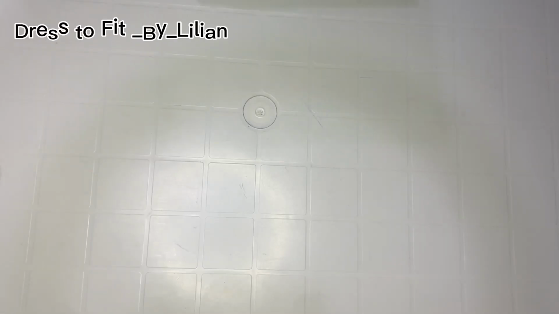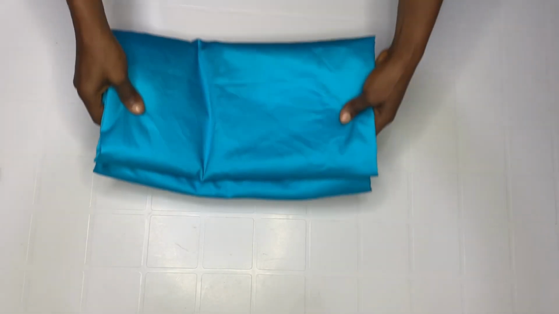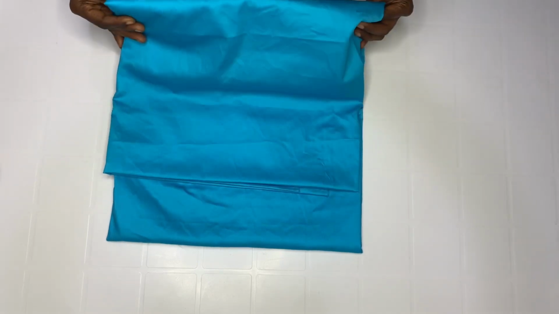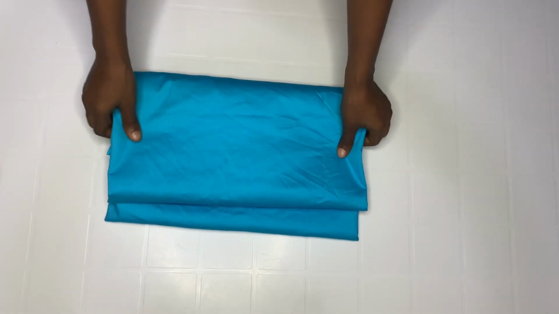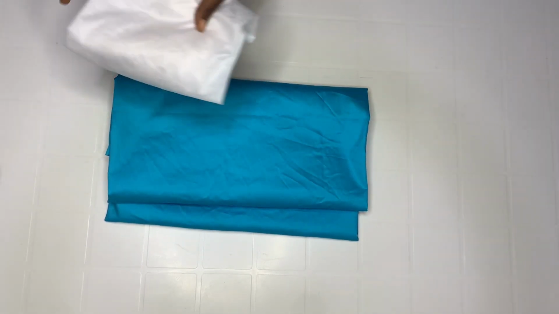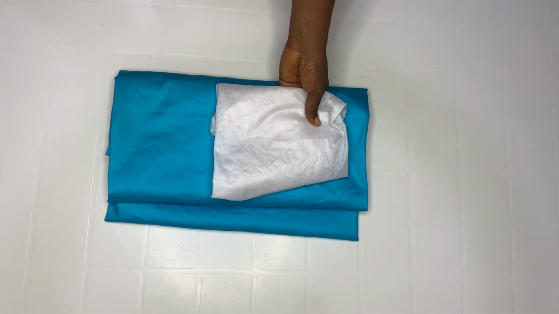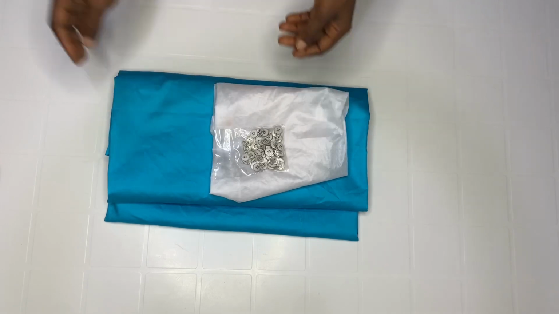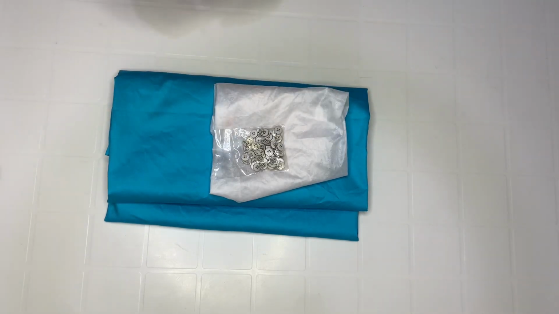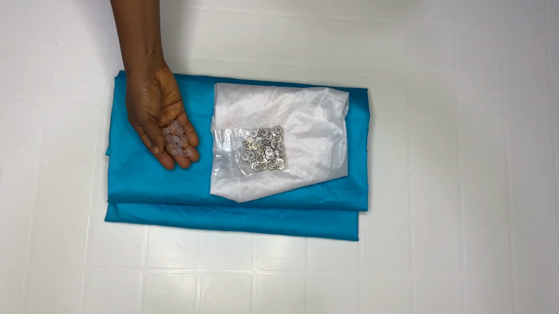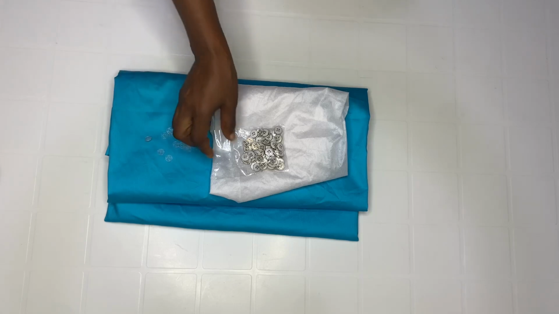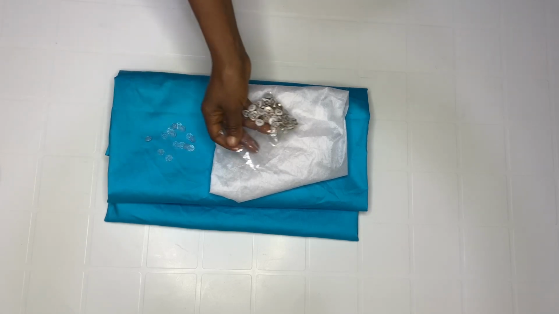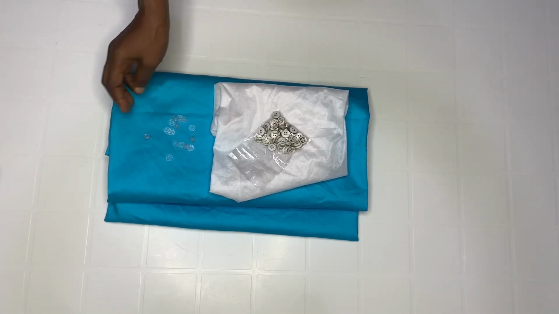Okay guys, so the materials we'll be needing today: we'll be needing a shirt fabric. I have about 3 yards here, and then we'll also be needing a collar stay, a shirt button, and also a press button. So these are what we'll be needing for this particular shirt tutorial.